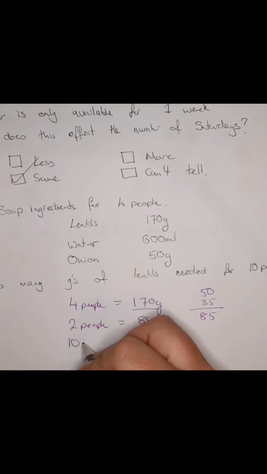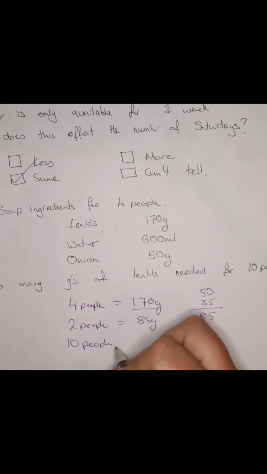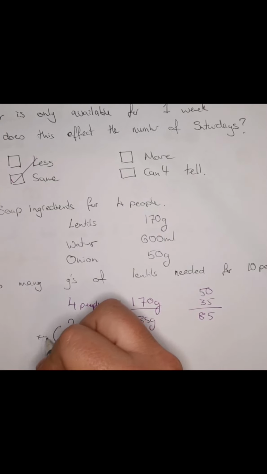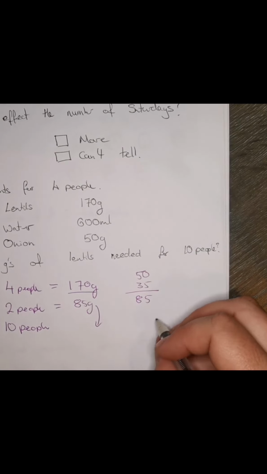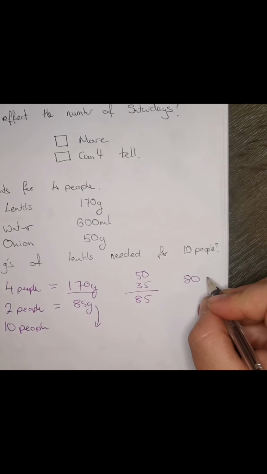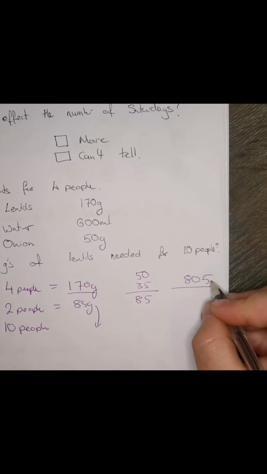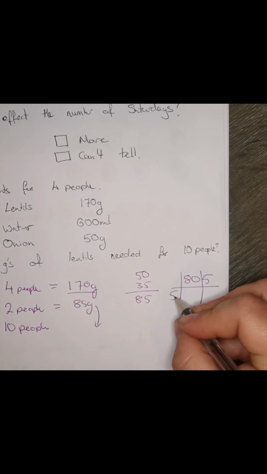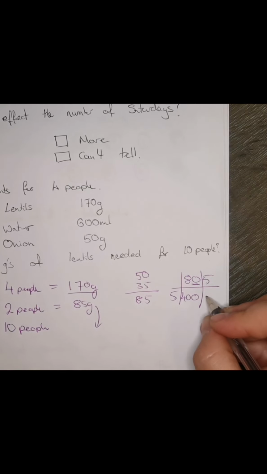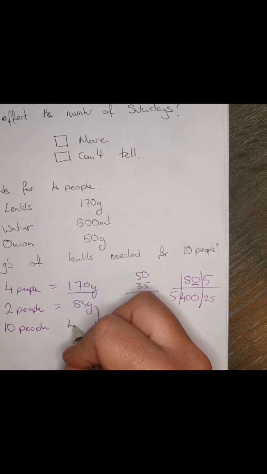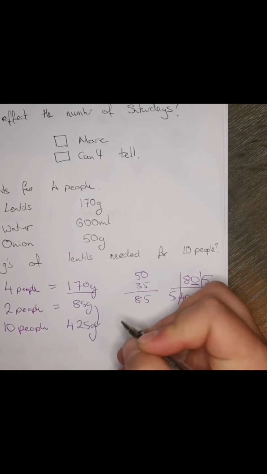So if I want it for 10 people, this side is being times by 5. So I'm going to do the same to that side. If we're not sure, I'm going to set that out. So 85 times 5. 5 times 8 is 40. Bang a 0 on for that one. 5 times 5 is 25. So I think that is 425 grams.